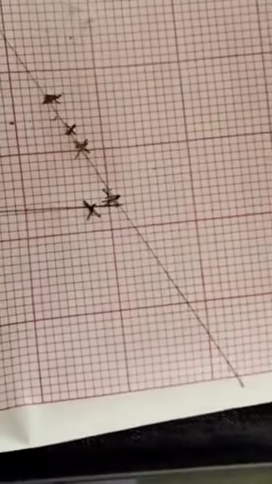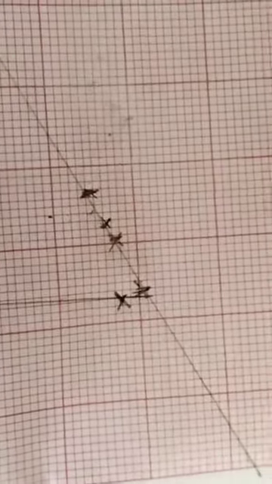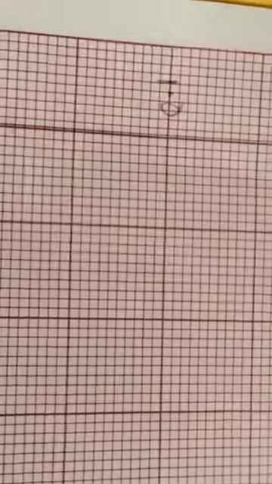You plot your graph accordingly, and then you see that this experiment is good, because out of the 5 points, 4 points are on the straight line, and the graph has an intercept somewhere below 2. So it didn't start from the origin. So you see the nature of the graph.